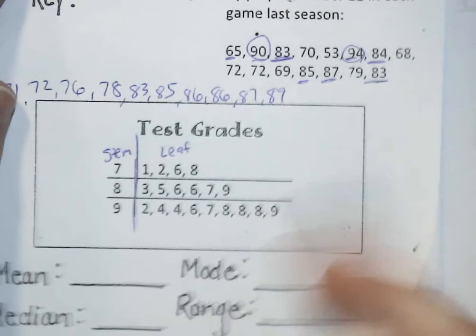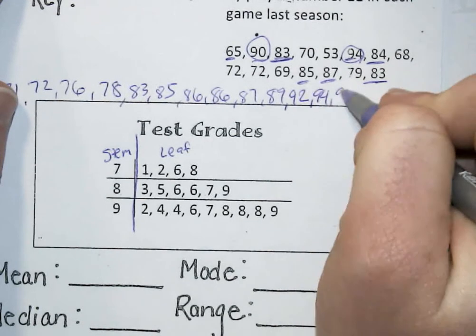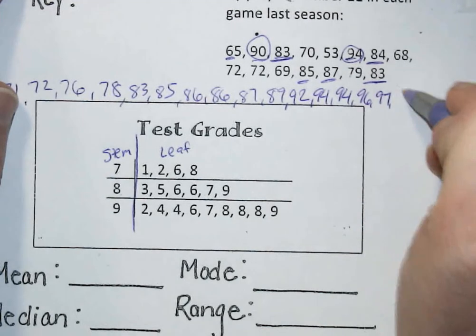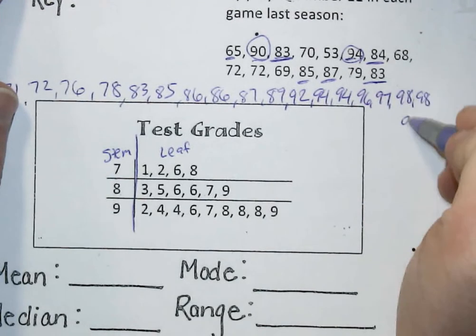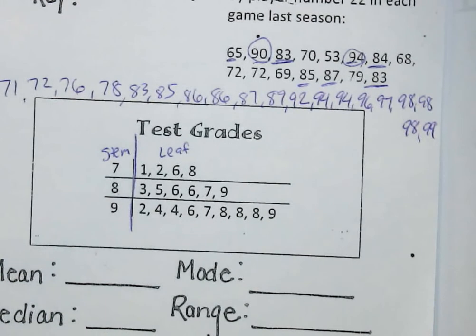Now let's move on to the 90s. We have a 92, 94, 94, 96, and 97, 98, 98, another 98, and then a 99. So if you like looking at it as a list, make it a list. But if you can go ahead and read it from the stem and leaf plot, then just leave them.